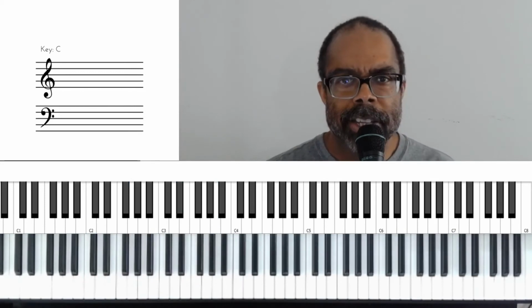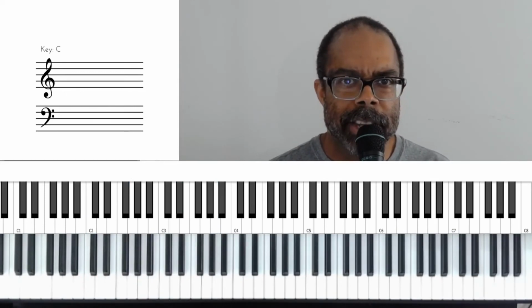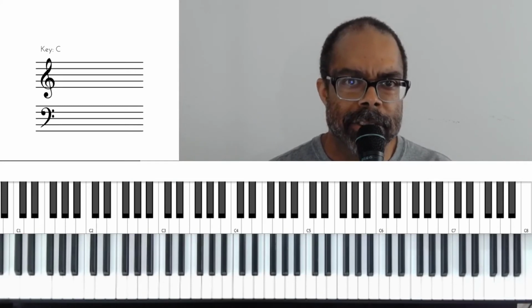All right, so those are our chords in the key of C. And again, the reason we're going to be playing voicings is because each voicing we play gives us a different sound. So over the years that you'll be playing, you'll start to develop favorite sounds. And those come from the voicings that you will be playing.